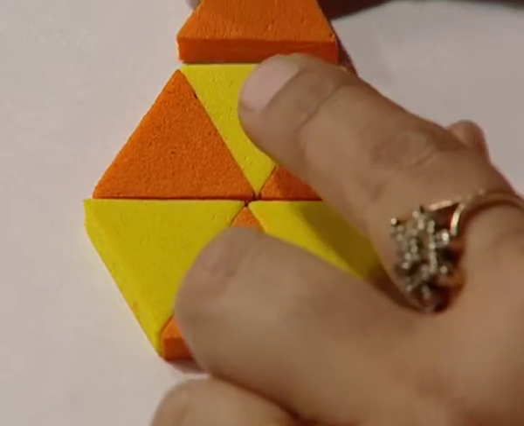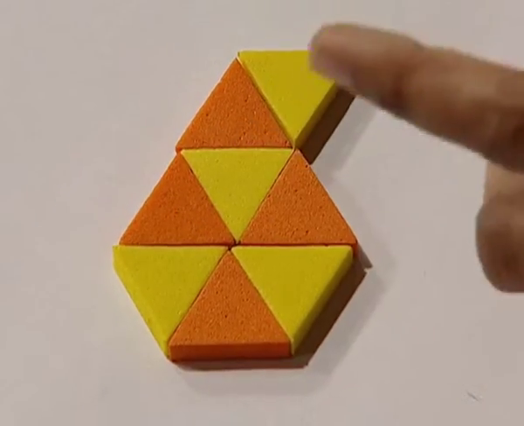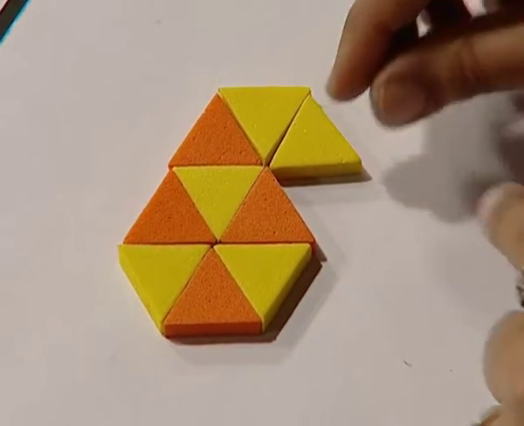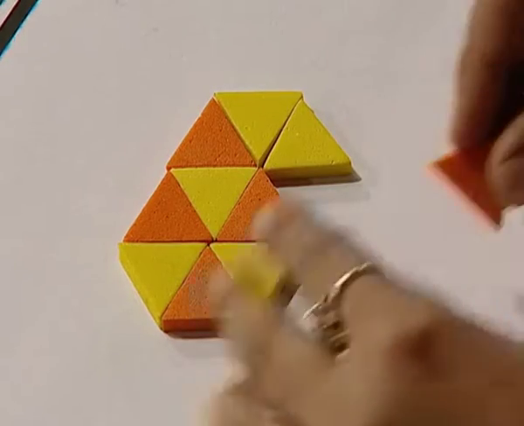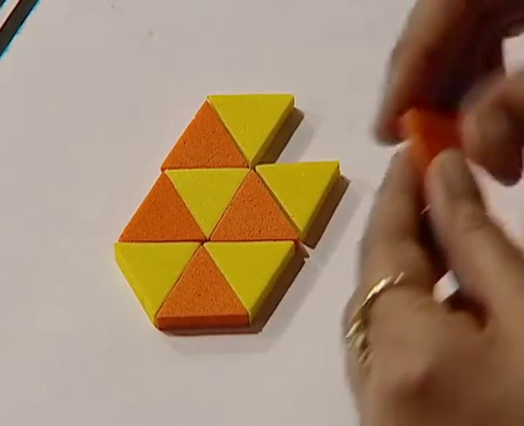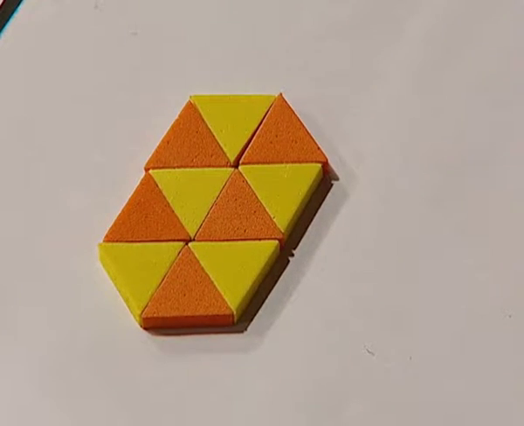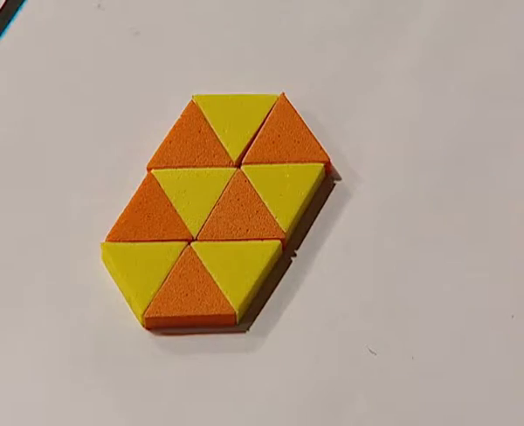We can continue placing these triangles one next to the other, thus making a beautiful pattern which looks like this.